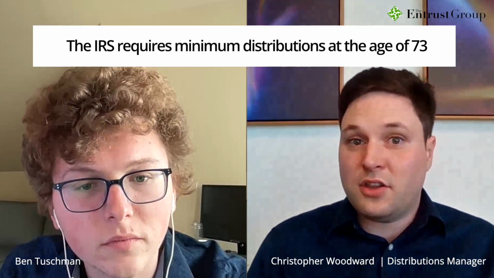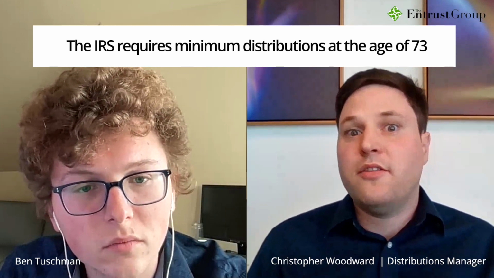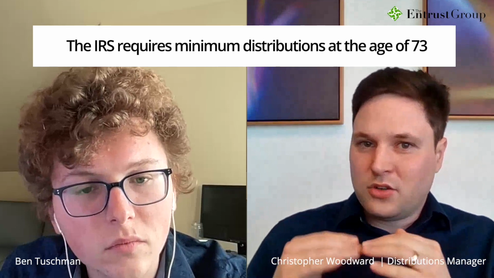It is a retirement account, and the IRS does want you to use those monies for your retirement. The taxman wants his due, and it's done in the form of a required minimum distribution. When you reach the age of 73, you will need to start taking periodic distributions from your account at an ever increasing percent.